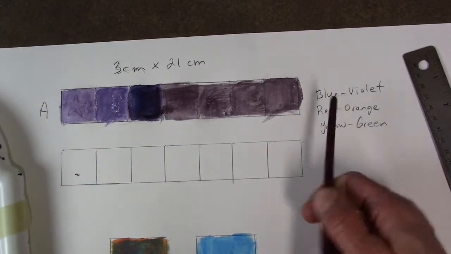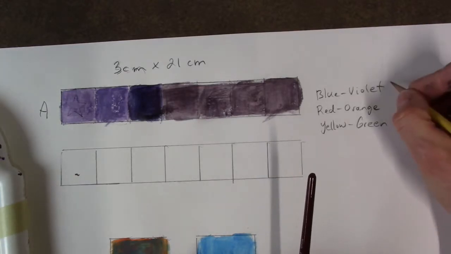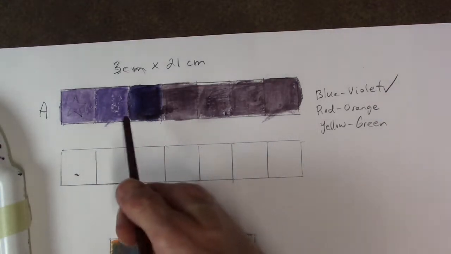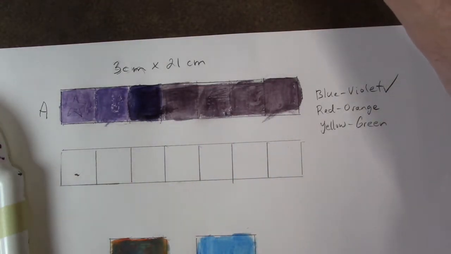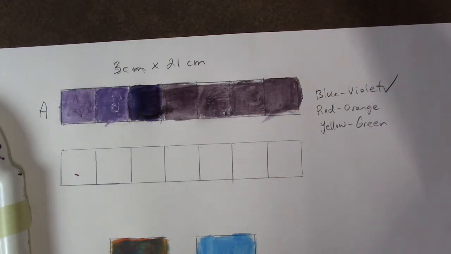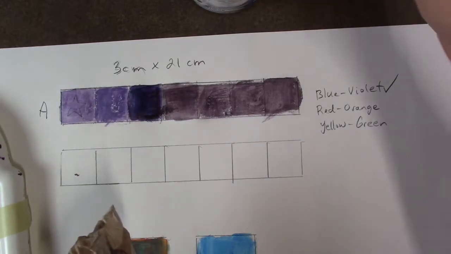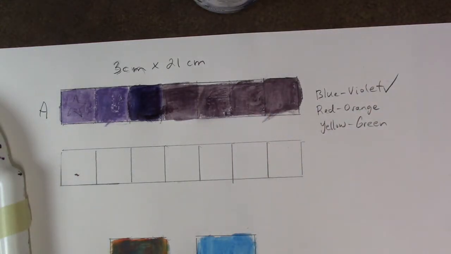Okay, so there's my color scheme again, written down there. I've used the blue violet from it. I'll check it off. I've used the blue violet as my undercolor. And now I need to let that dry. The nice thing about acrylic paint is it dries really fast, but if you have a hair dryer, you could give it a shot of warm air, and that's going to dry really fast.